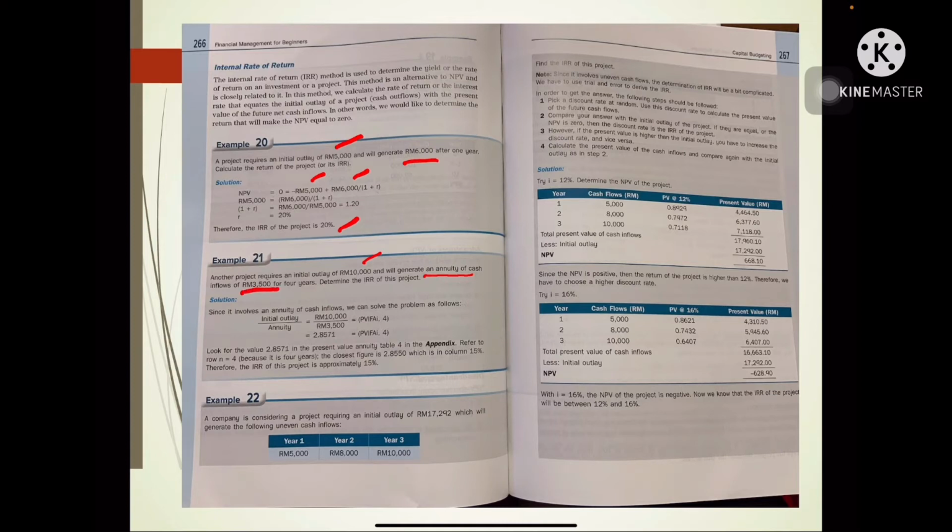So from year 1 until year 4, they are going to receive the same cash inflow, which is 3,500. So we can use this kind of formula. Initial outlay 10,000, divided by annuity 3,500. So you can get 2.8571.